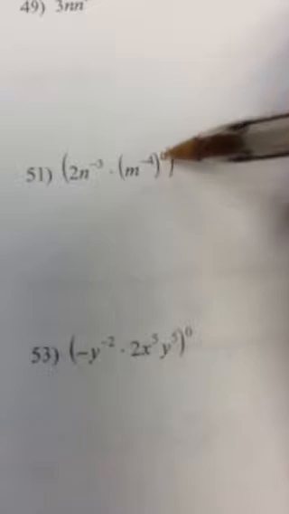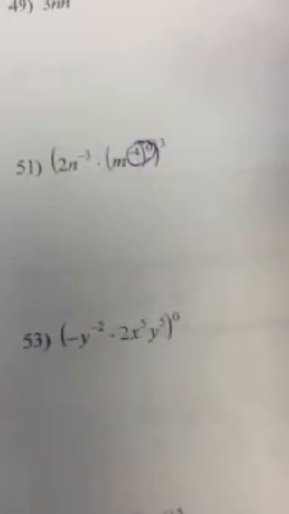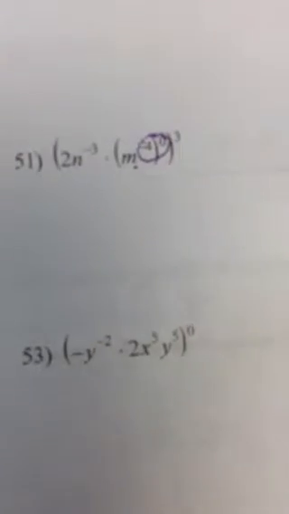So m to the negative fourth is raised to the 0 power. Anything raised to the 0 power is 1. So this m to the negative fourth just becomes a 1. Anything times 1 is just itself. So I am left with 2n to the negative third, all raised to the third power.